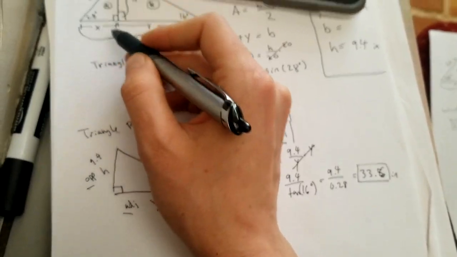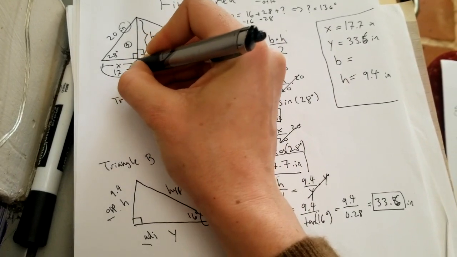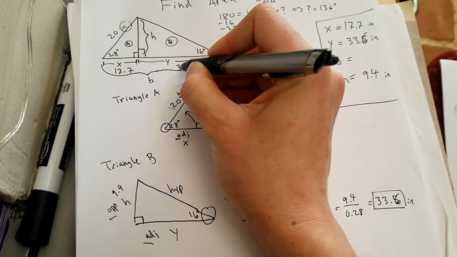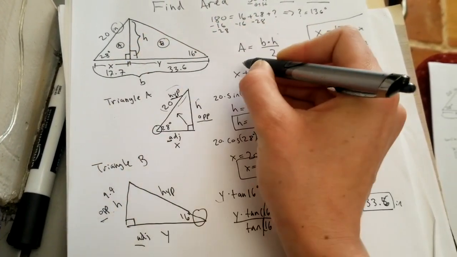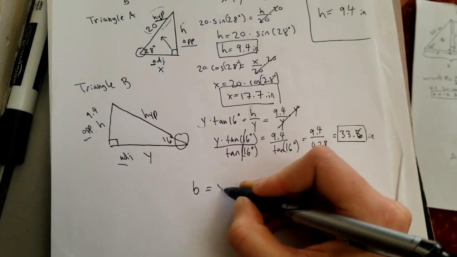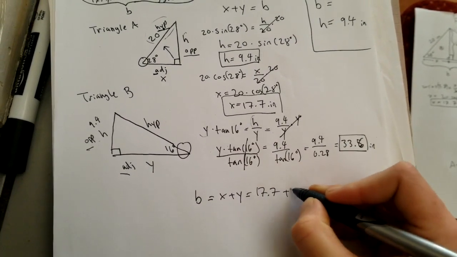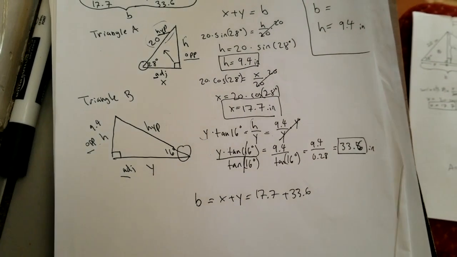So if x is 17.7 and if y is 33.6, I got to find what the whole base is now. That means the base is going to be equal to x plus y, which is equal to 17.7 plus 33.6.